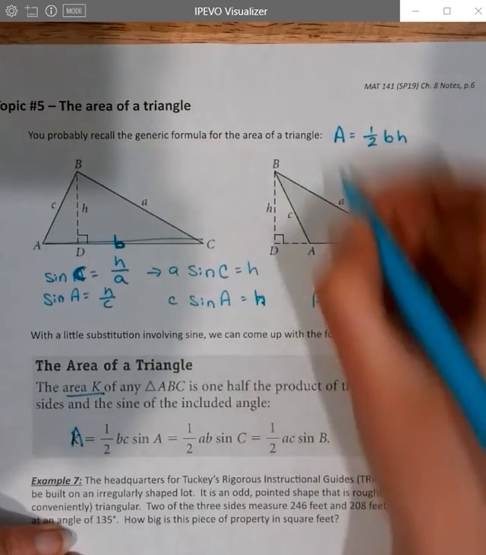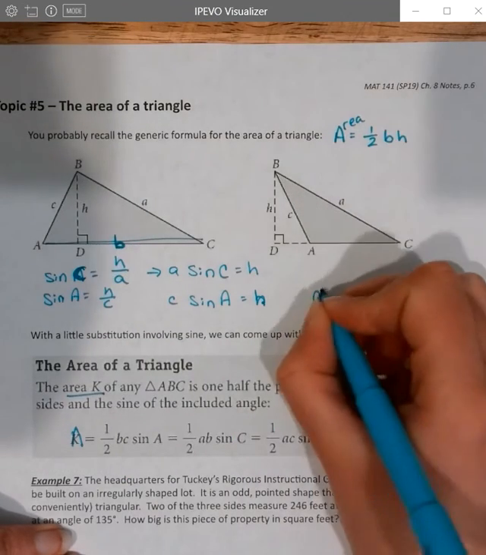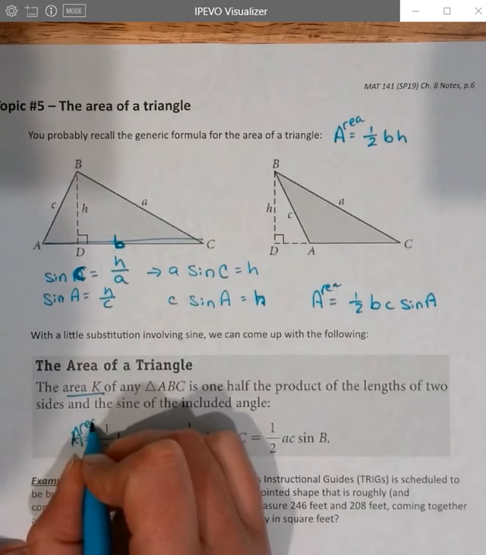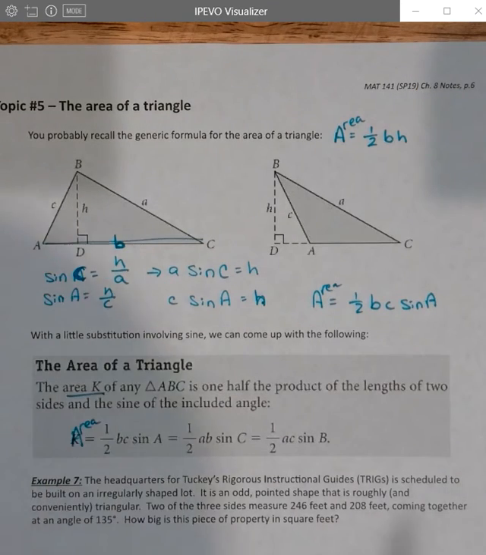So this is the A for area, not the A for the angle. I guess they're calling it K for area. Too many A's. But there we go.